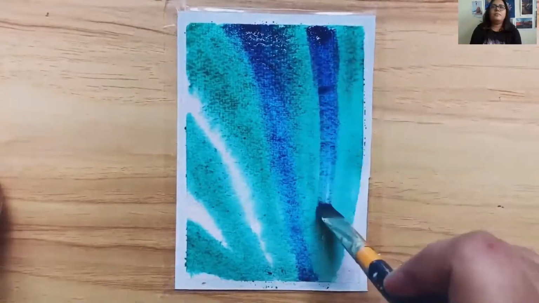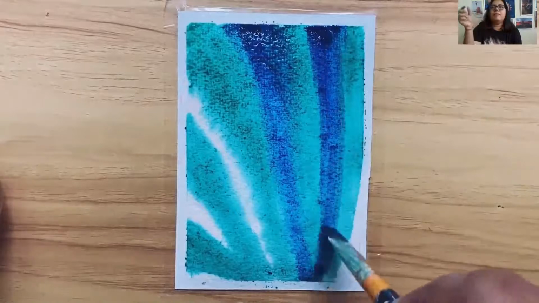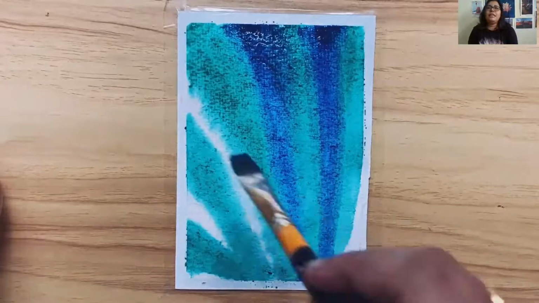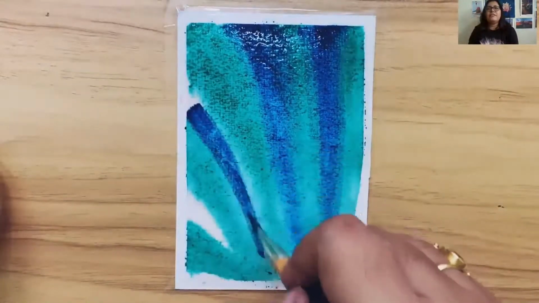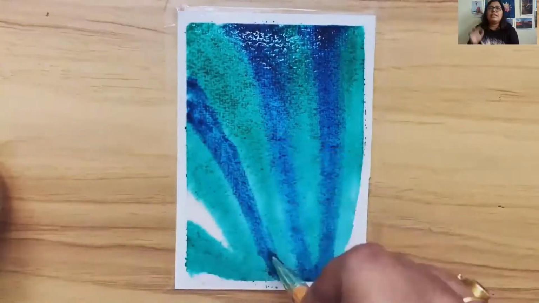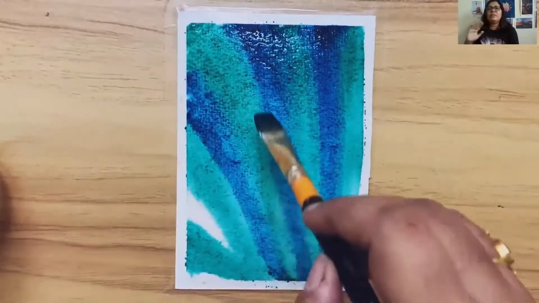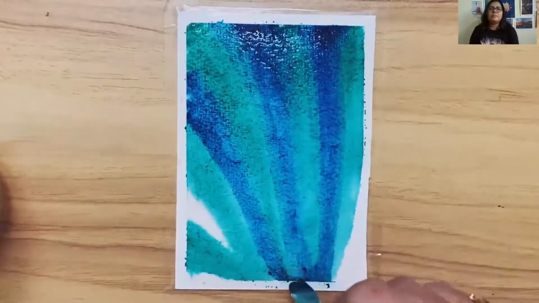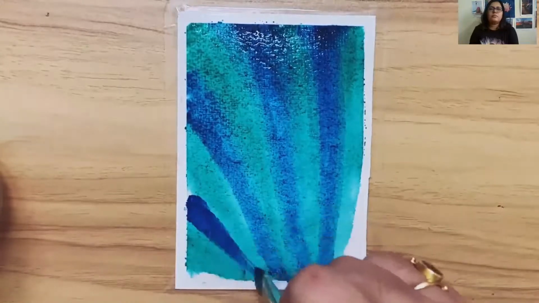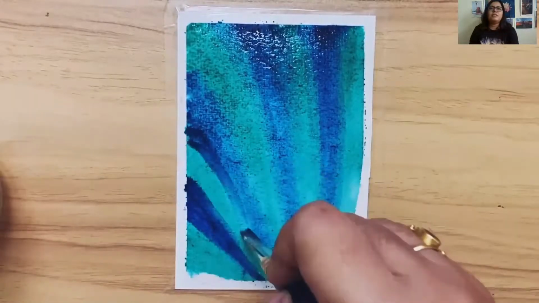See, towards the bottom, it's becoming thinner. Initially, the color coating will be very thin. It will be very faint. Don't worry, we'll be applying multiple coats on top of this. Initially, let the color mix a little with the green color. Your paper should be wet so that the color mixes with the green color on the side. Fill up all of the white spaces with blue color.